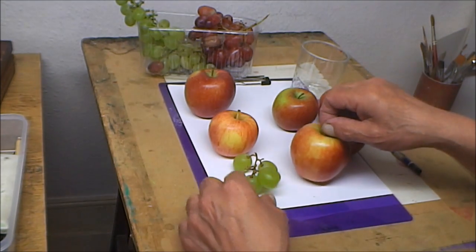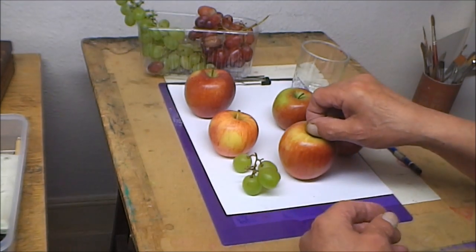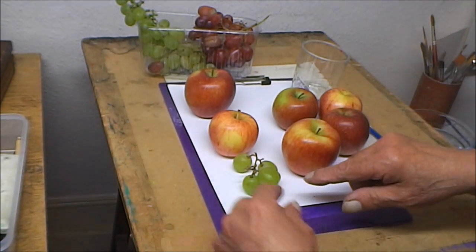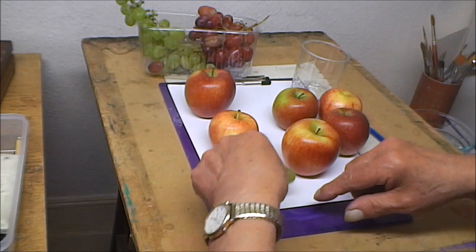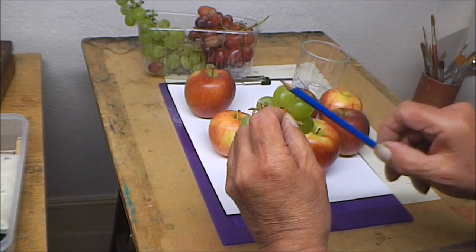Now the apple, as strange as it may seem, is probably a little less challenging than these grapes. These grapes, look, they're soft.